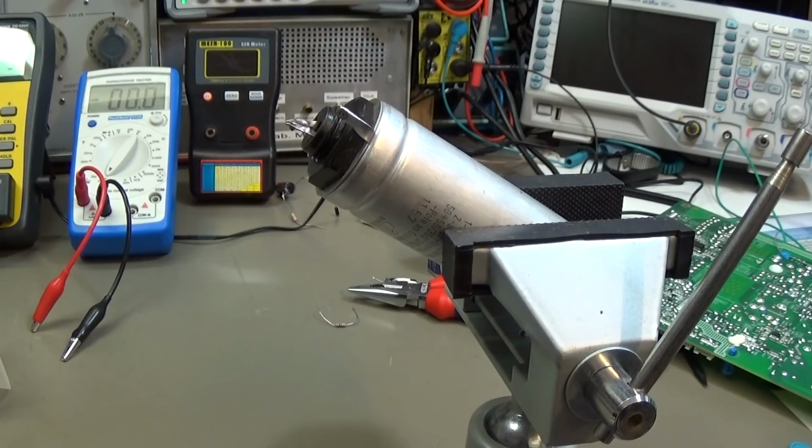You remember when we were working on the IT12, our Heathkit signal tracer, we had the bulbs in front of the IT12 to protect the signal tracer itself.